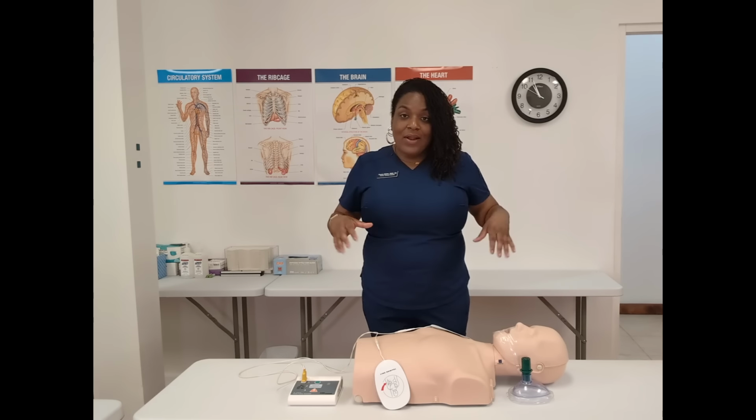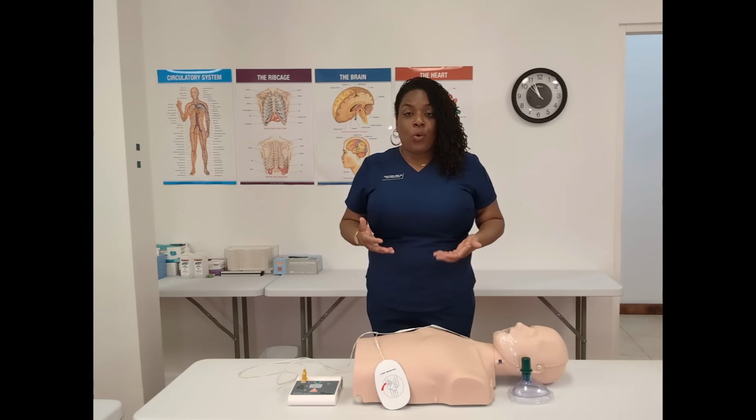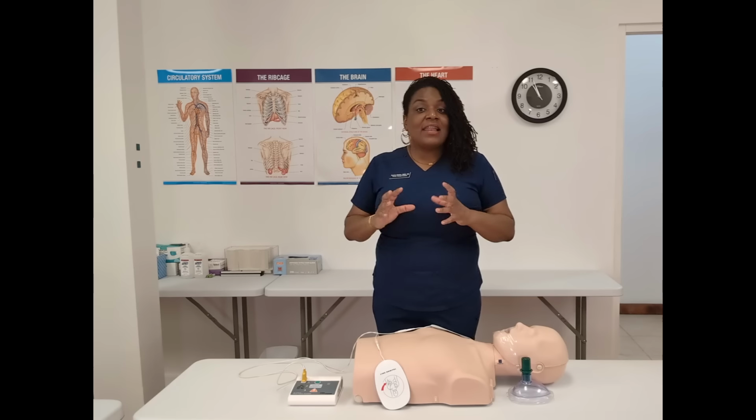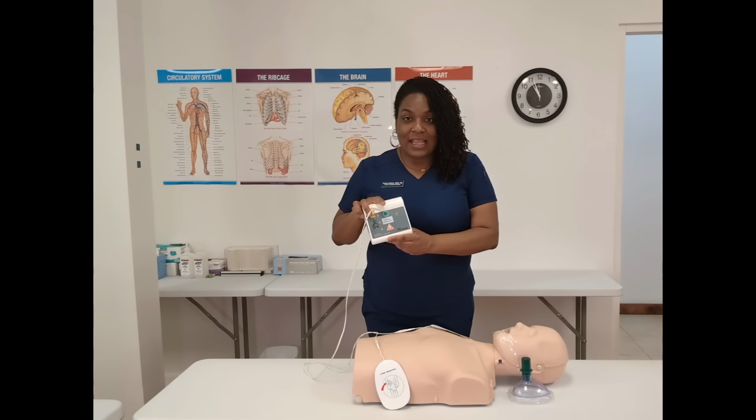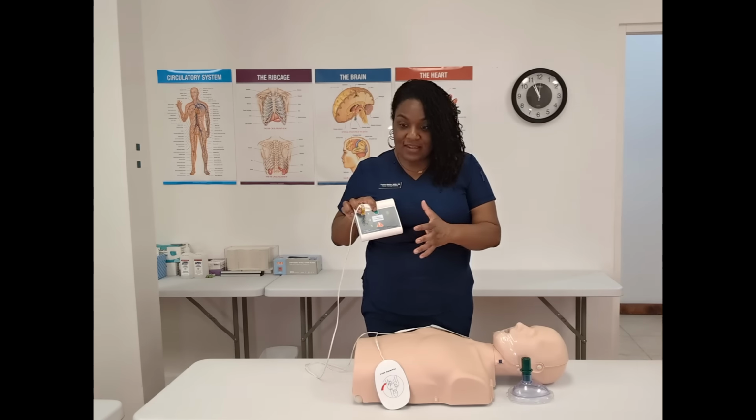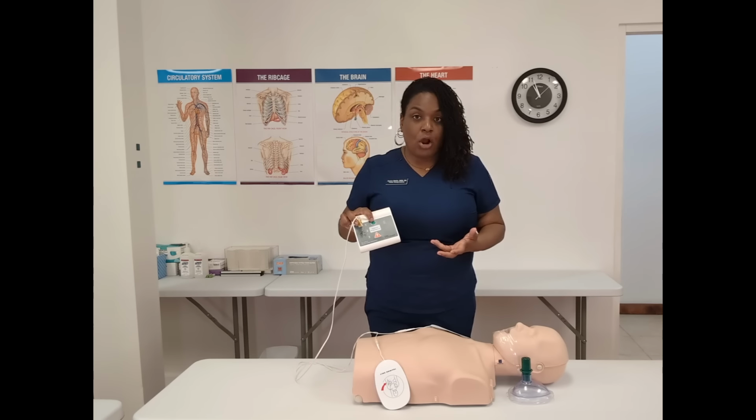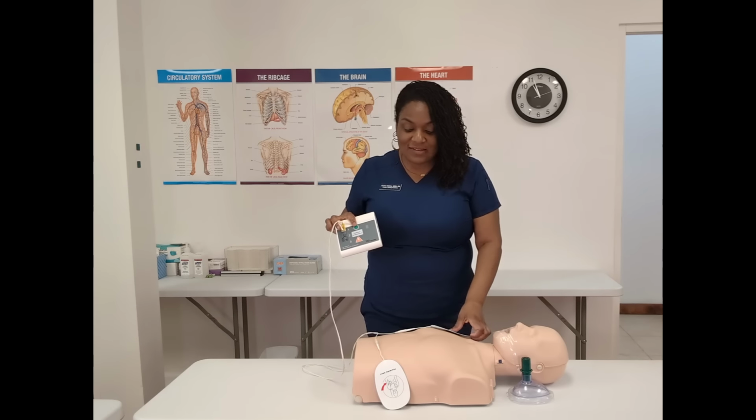So once we clear it, it analyzes, and it's going to let you know whether or not a shock is required. And if a shock is required, there's going to be a light that flashes. When that light flashes, you press it, just make sure no one's touching first, and then you go right back into your compressions, because there is no residual charge, any energy that's left over that can harm you. All right, so we talked about it, let's actually perform it.